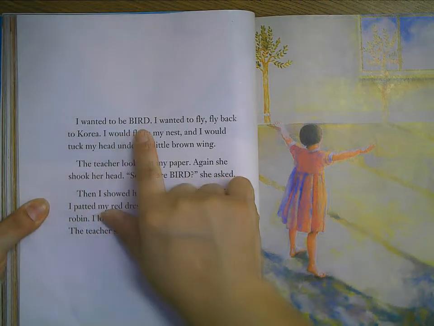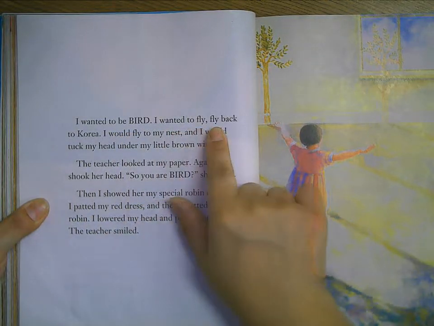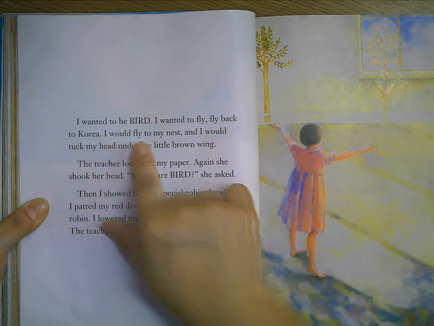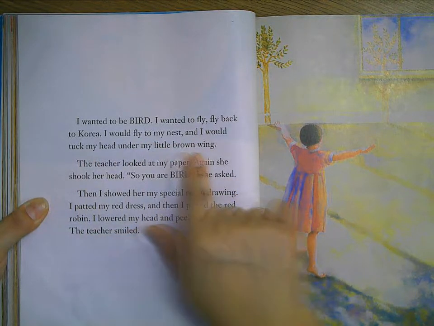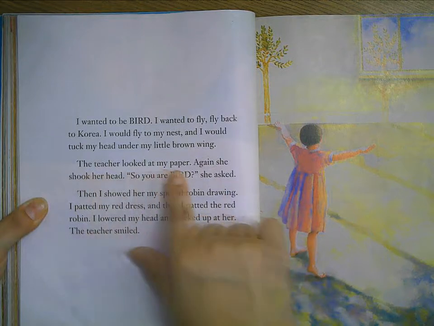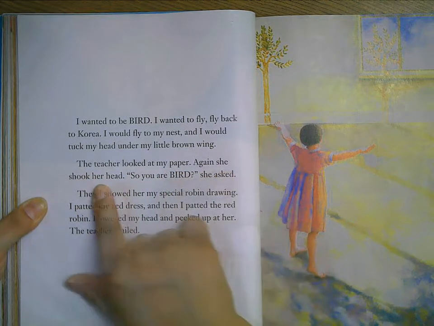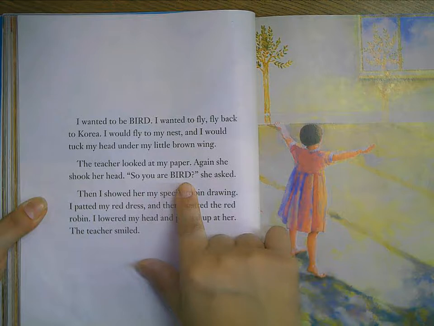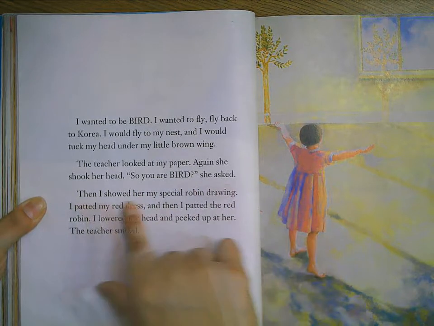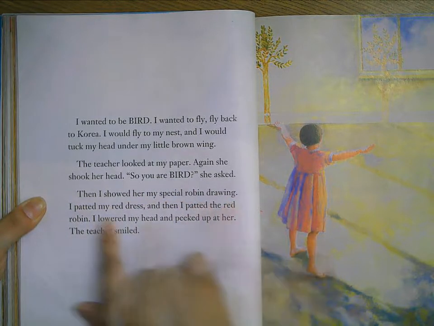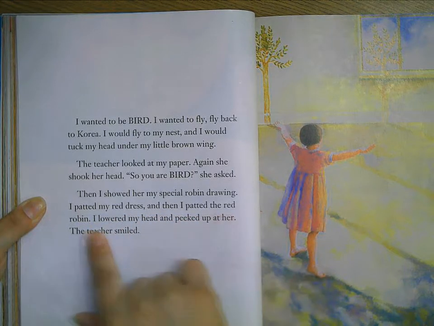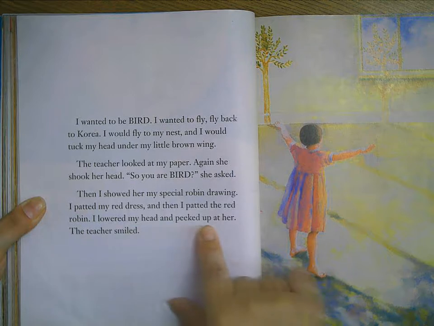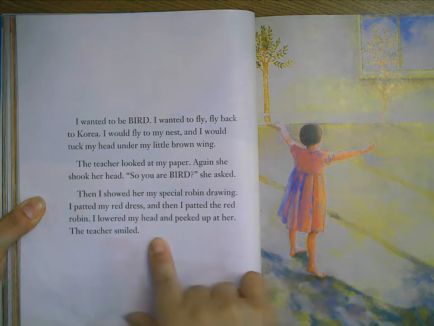I wanted to be bird. I wanted to fly back to Korea. I would fly to my nest and I would tuck my head under my little brown wing. The teacher looked at my paper. Again she shook her head. "So you are a bird?" she asked. Then I showed her my special robin drawing. I patted my red dress and then I patted the red robin. I lowered my head and peeked up at her. The teacher smiled.